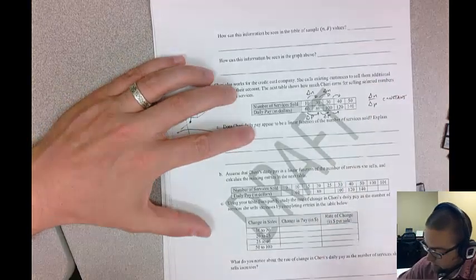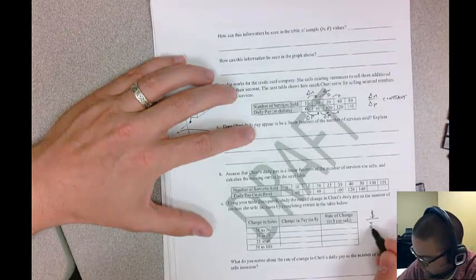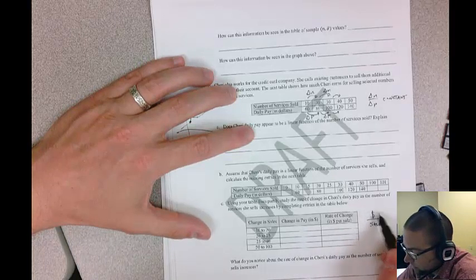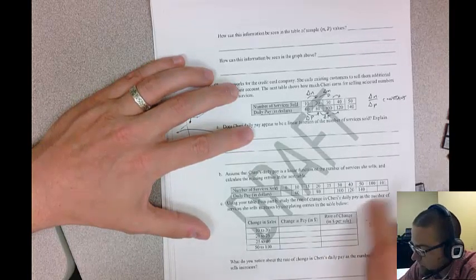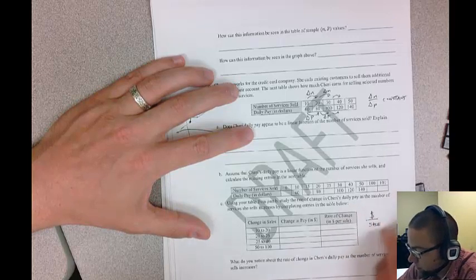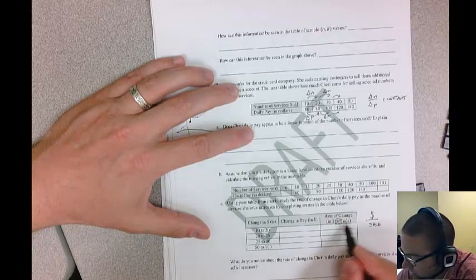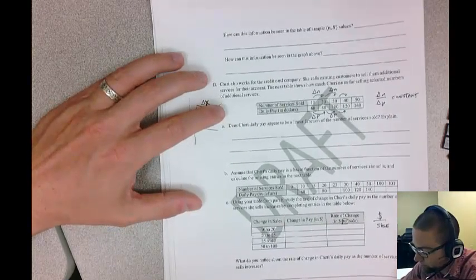So you put dollars per sale, right? You want to make sure your rate is written in the right order. So you want to put the change in pay over the change in sales. That's what the per means. Per means this part is on top and this part is on the bottom. So that's just a little hint for you.